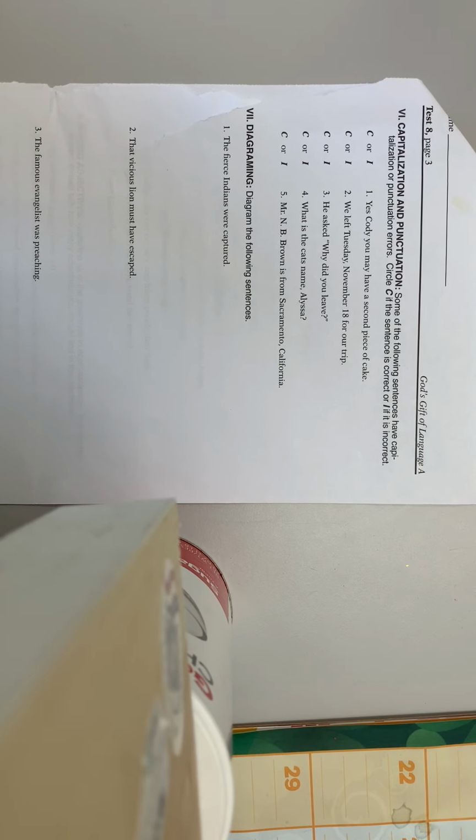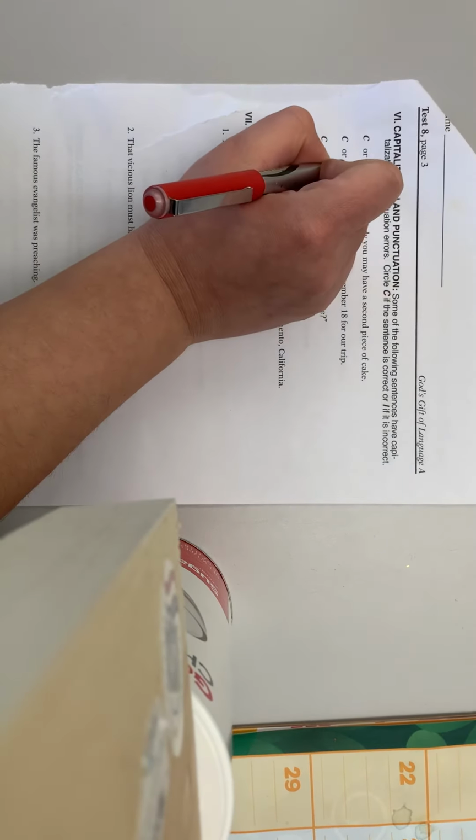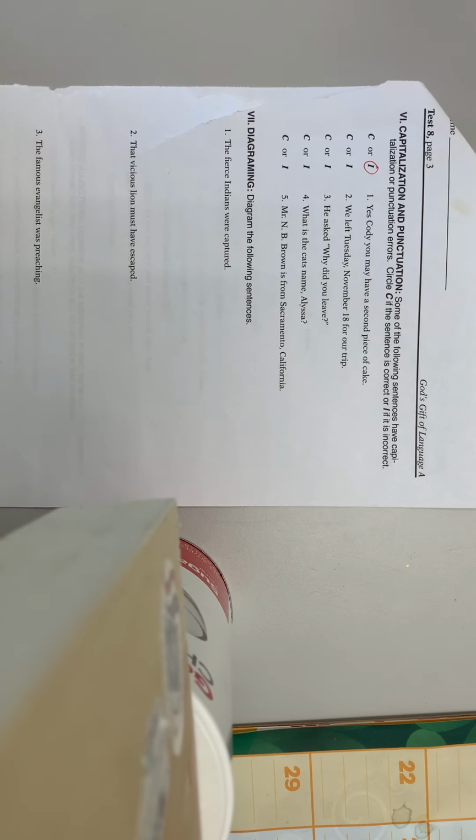If you're looking at that sentence and you see an error, you are correct. Now, you are going to circle I because it's incorrect. And then you also have to go back and, I believe, fix the errors, but it doesn't say on your directions. But if you can, please do so.